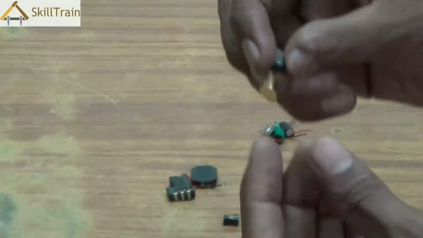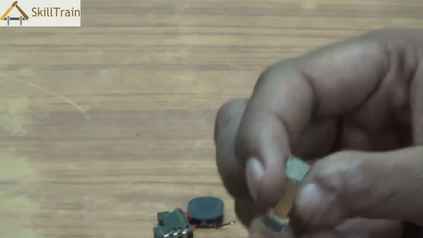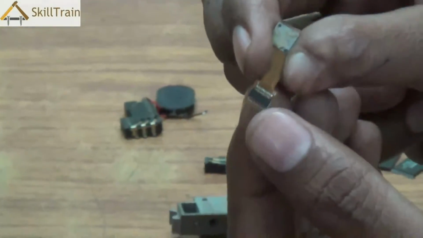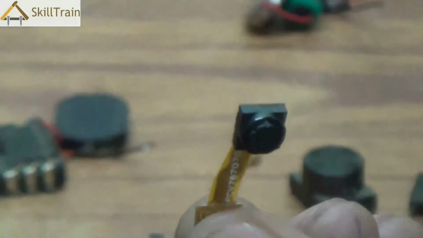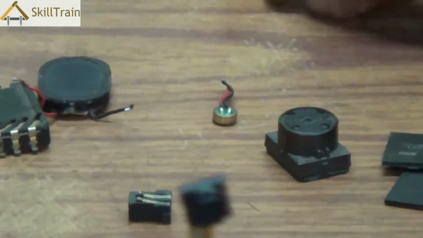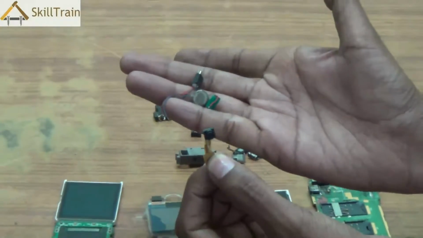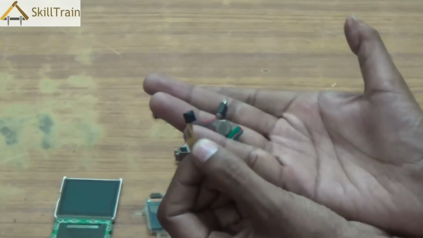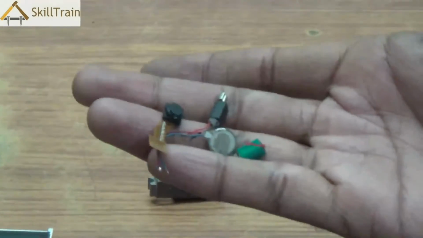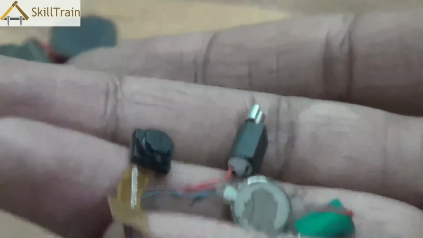The next component is the camera component, and we have seen this component already in one of the earlier videos. This component uses a connector to be placed on the mobile PCB. This need not be soldered on into the mobile PCB. So, it has a connecting point which we saw in one of the earlier videos. This connecting point can be connected to the similar connecting point on the mobile PCB. So, we have seen vibrator, we have seen the camera in terms of how they look and how we can connect these components.